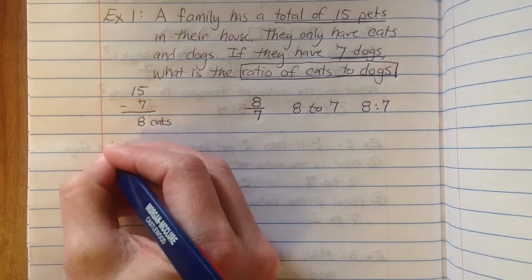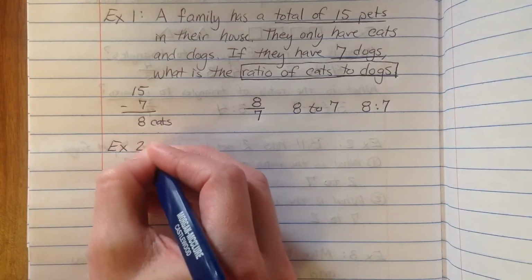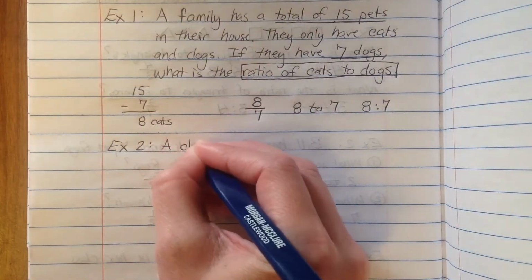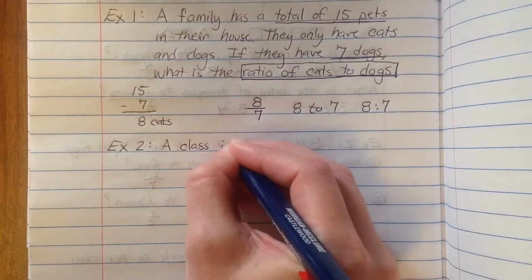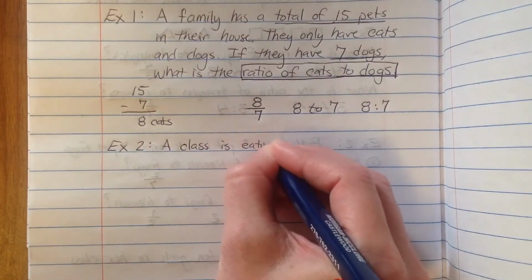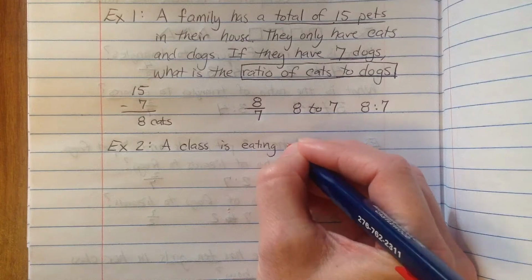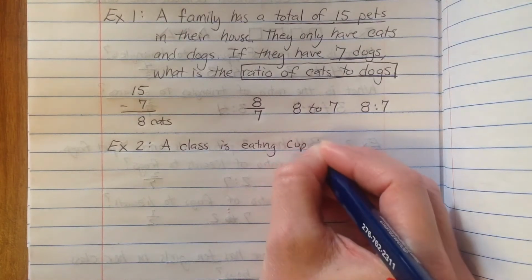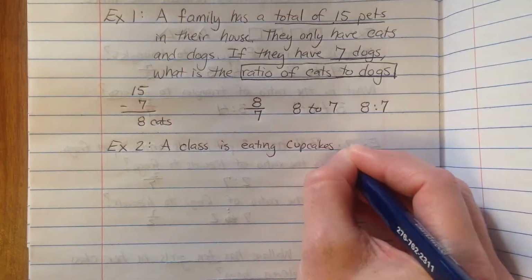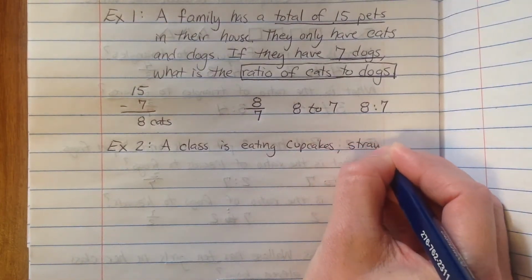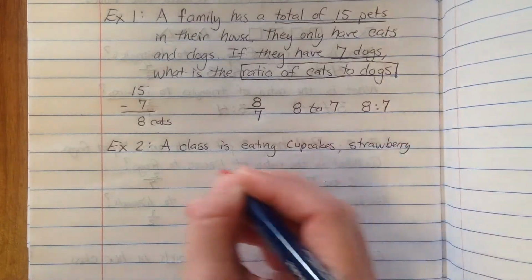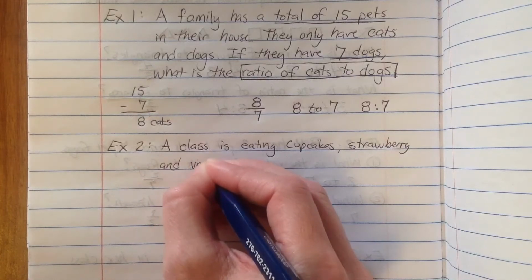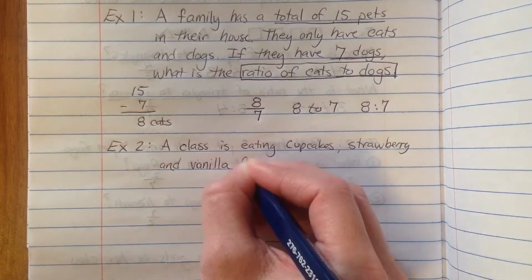So example number 2 is going to be similar in that we're missing a piece of information. A class is eating cupcakes, strawberry and vanilla flavored.